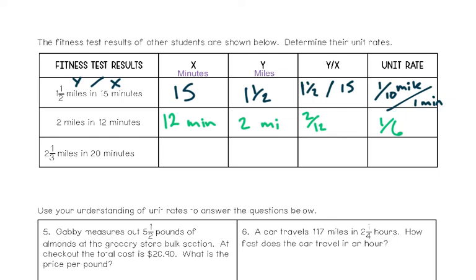We did y divided by x to find our unit rate. This is actually 1/6 of a mile. That's per 1 minute. It's not 1 mile for every 6 minutes. That would be a really, really fast mile for this. It's 1/6 of a mile for every 1 minute. This is the unit rate, so it's always over 1. Let's go ahead and look at the last one.